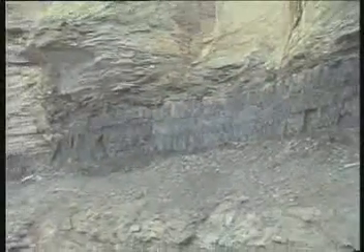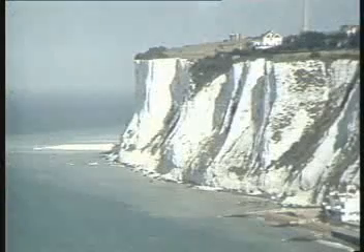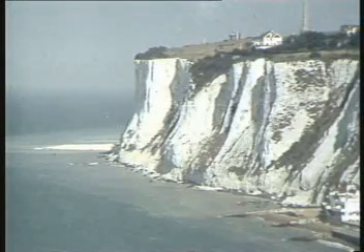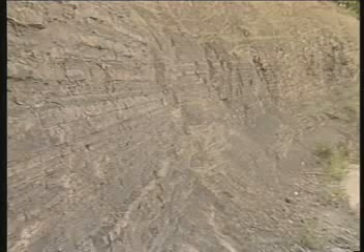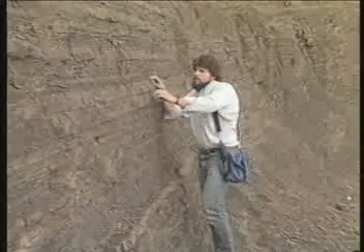If a layer is made up mostly of plant material, it may turn into coal. If it's made up mostly of chemicals or salts, it may be compressed into limestone. If it's a layer of weathered rock particles, it will likely look like this.